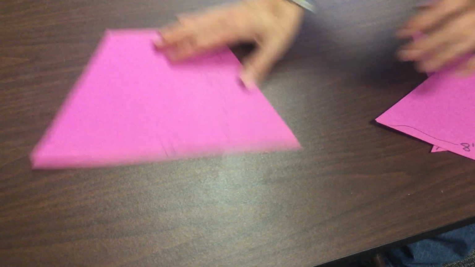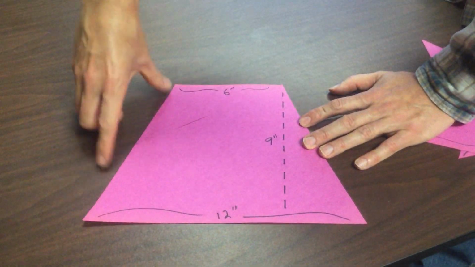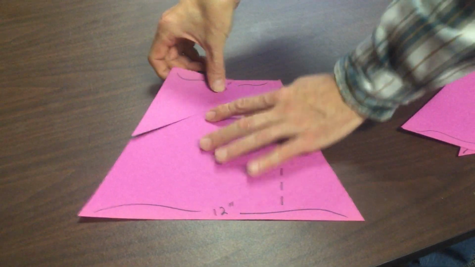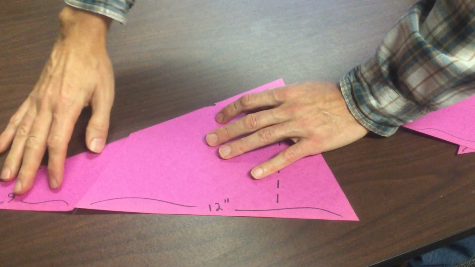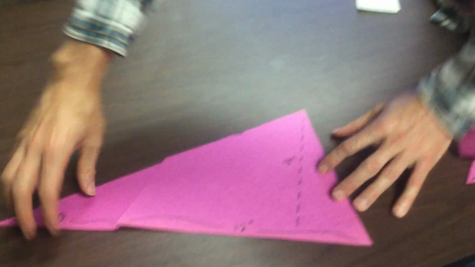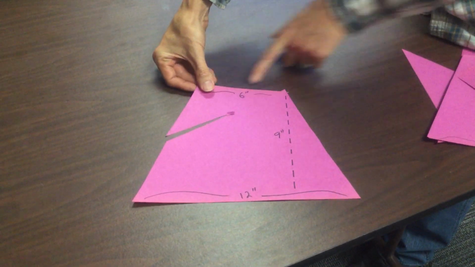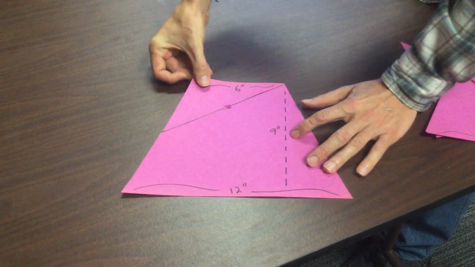A trapezoid is kind of a weird one. If you found the midpoint on one side and drew a line to here and took that off, you could flip it around and make it into a big triangle. And so the top of this is 6 inches. The bottom of that is 12 inches. 6 plus 12 is 18.